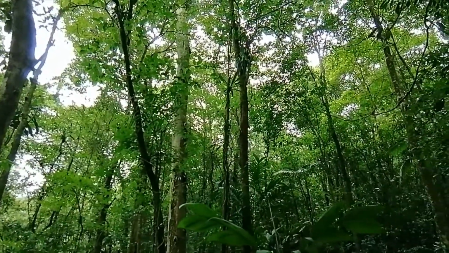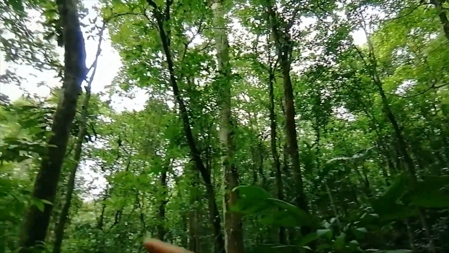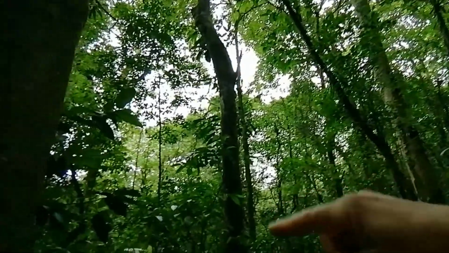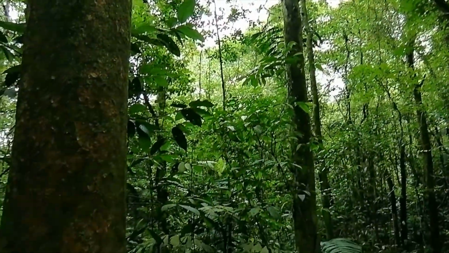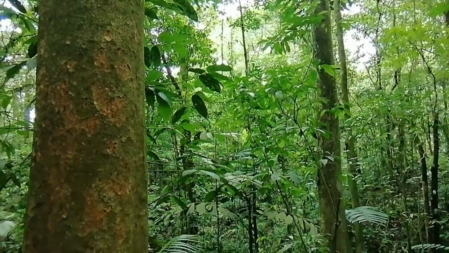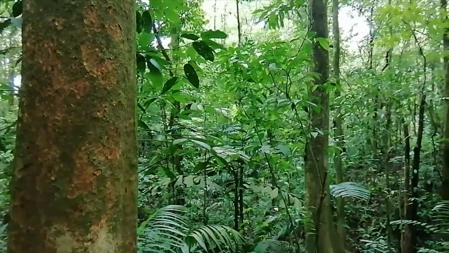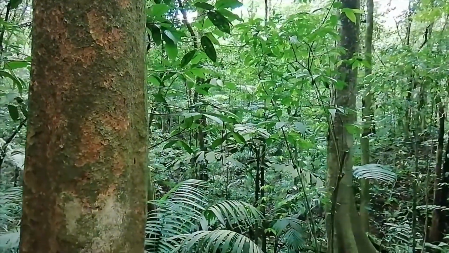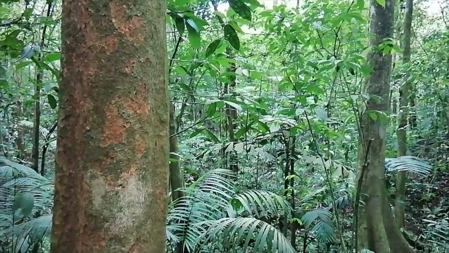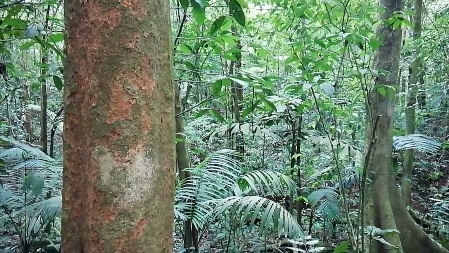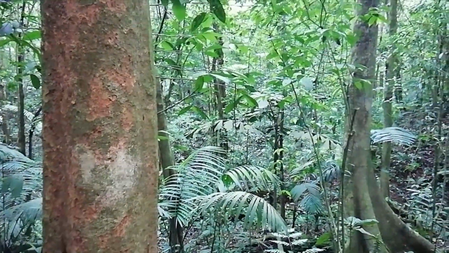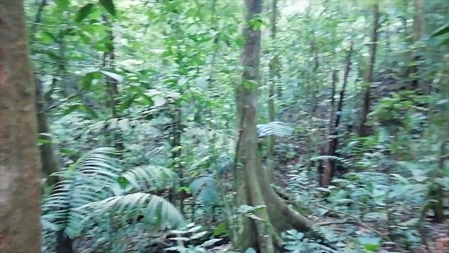I can see though a sapling of a wild nutmeg behind the tree right here, and usually you can find saplings of the tree you're looking at right by the root system, indicating that probably what you're looking at is a wild nutmeg. Over here we have another cool tree.